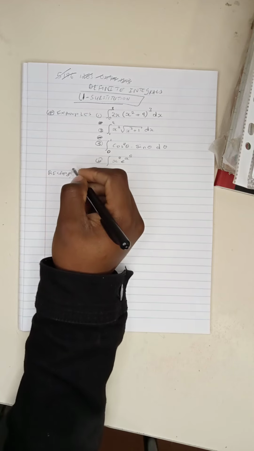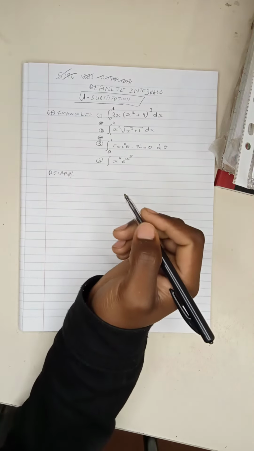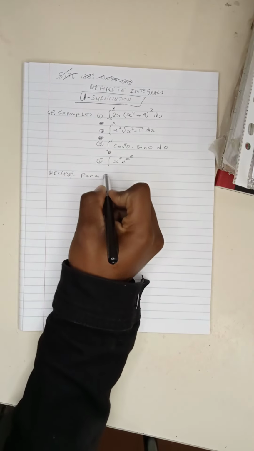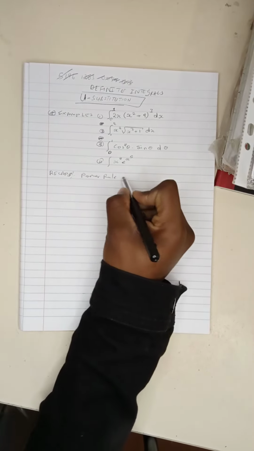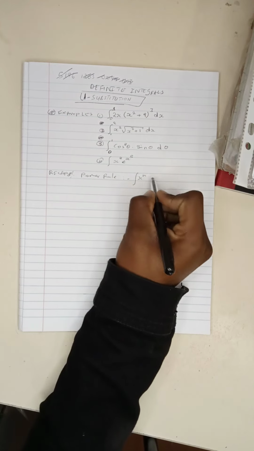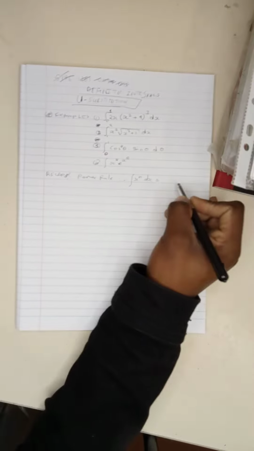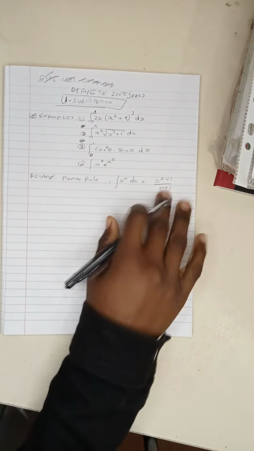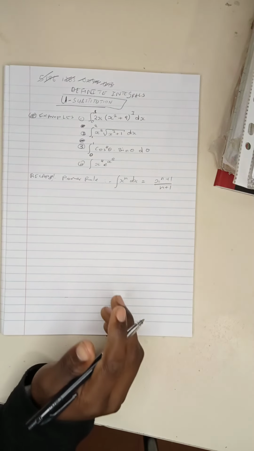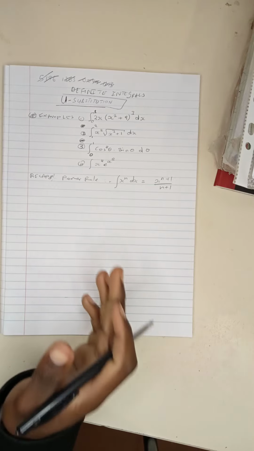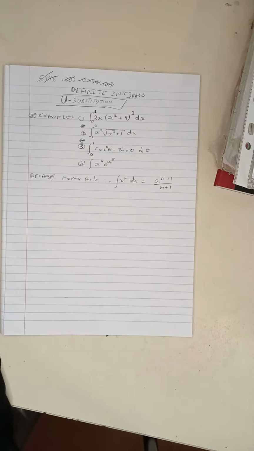In the previous video we have done indefinite integrals, we have done the power rule, which was like this. Yes, this was the power rule, which was used to integrate polynomials.